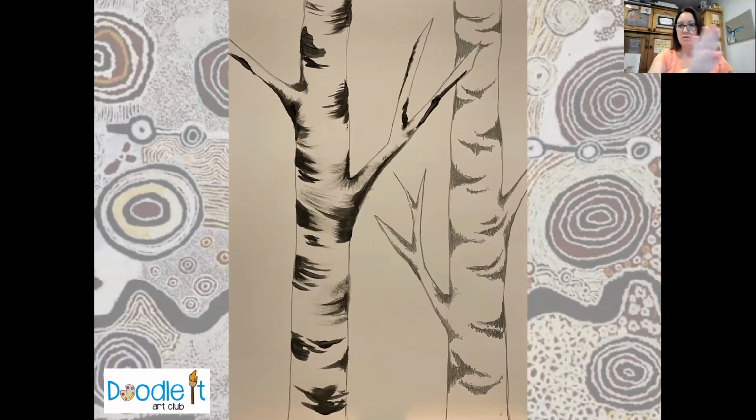If you make your lines go straight, it'll look flat, but if you swoop your lines down, you'll make your tree look rounded. And then you carry on and do the same on your branches. You can even do some lines, as I've done here in the very middle of the tree, just to show the little markings of the bark on the tree.